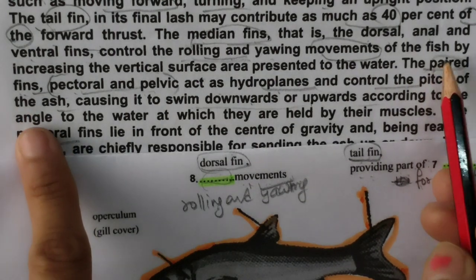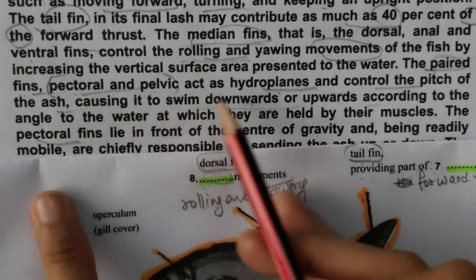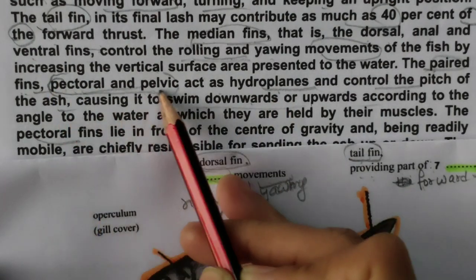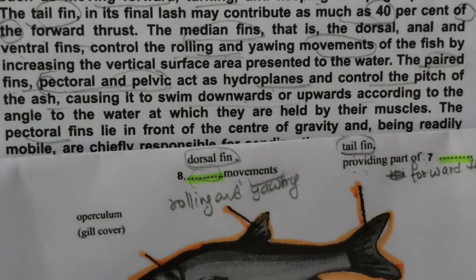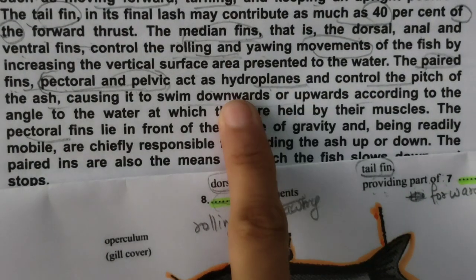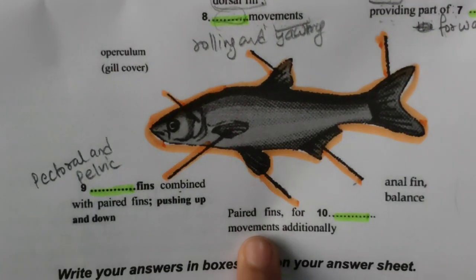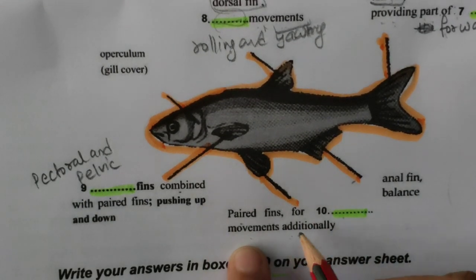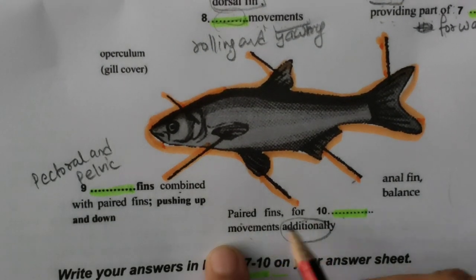Paired fins is already written, act as hydroplanes. So yes, we will write pectoral and pelvic act. For up and down they have written upwards and downwards. Now 10th number, paired fins for dash movements additionally. Additionally, paired fins for movement.